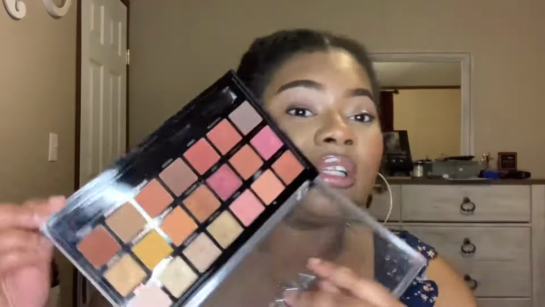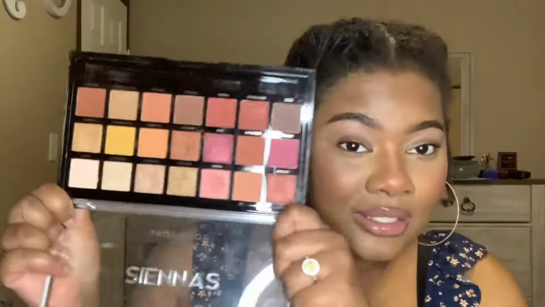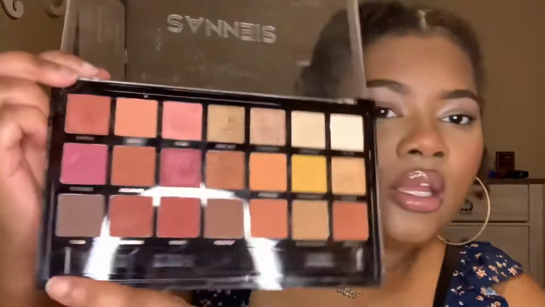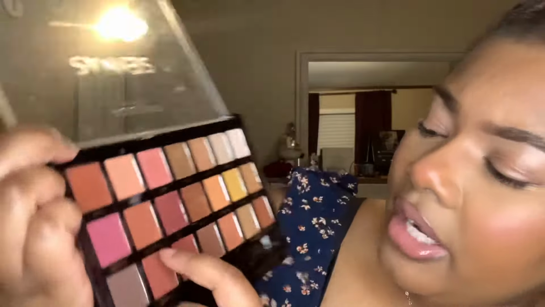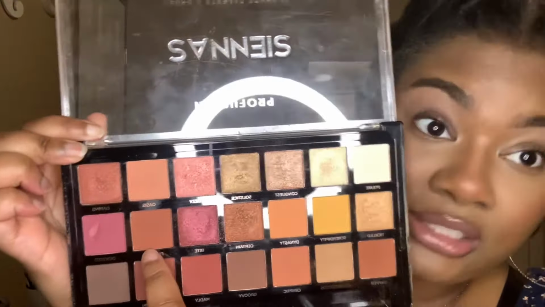But this palette, it's not too crazy. It comes with a lot of pretty tones. And I think I picked this palette out specifically because it matched my skin tone. Look for palettes that are gonna match your skin tone. So let's see the shades that I'm gonna use today. This shade right here is Fearless. I'll be using that as my transition shade.